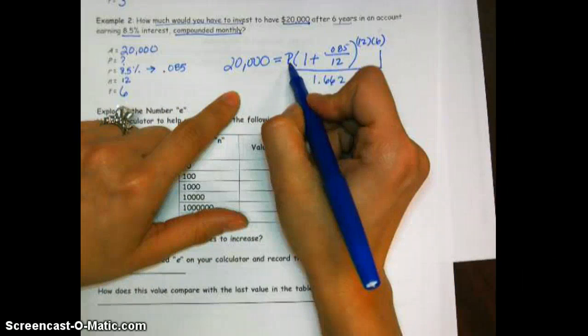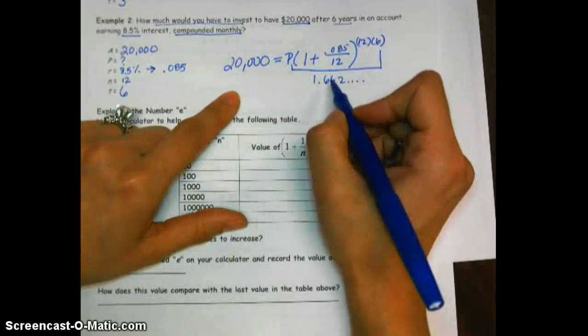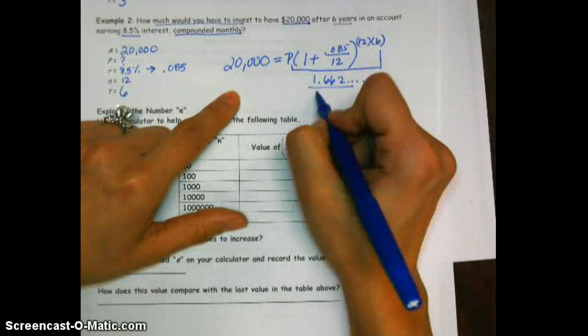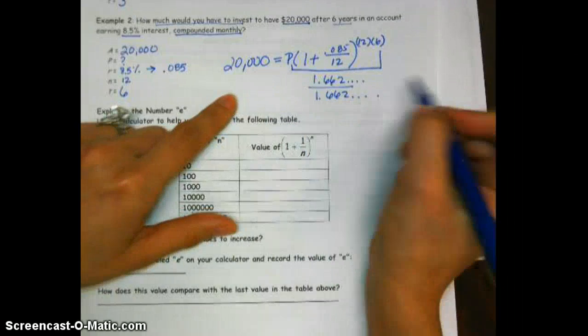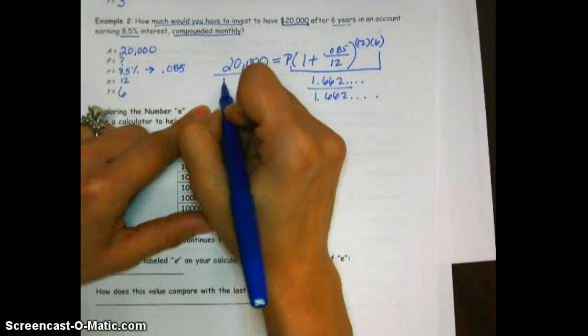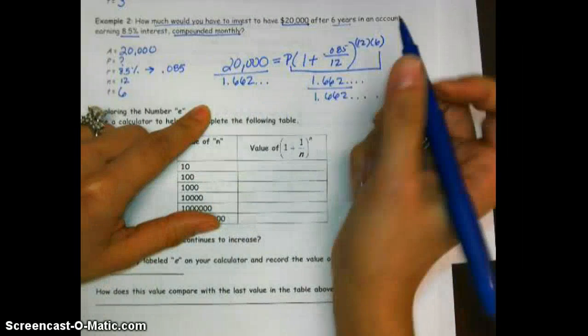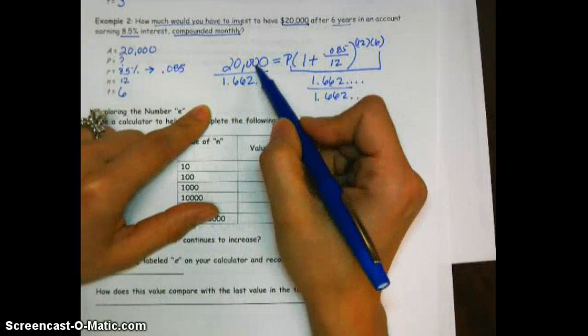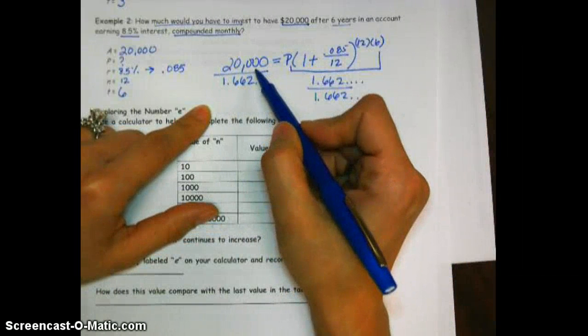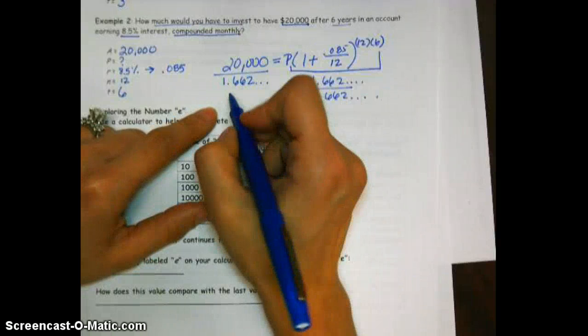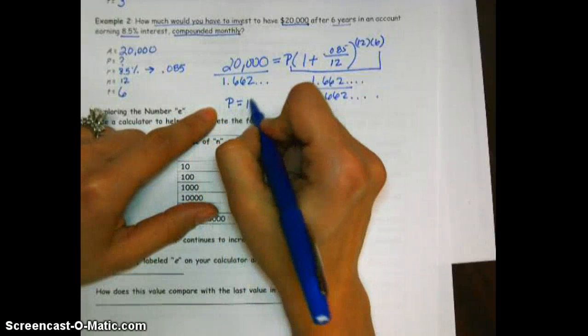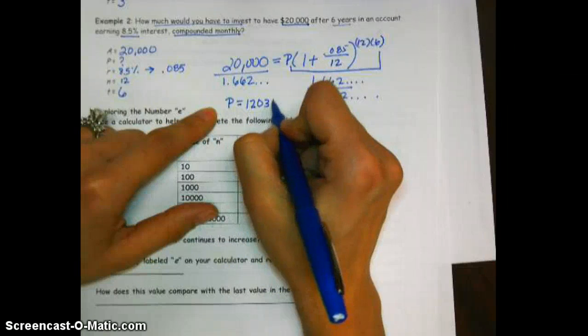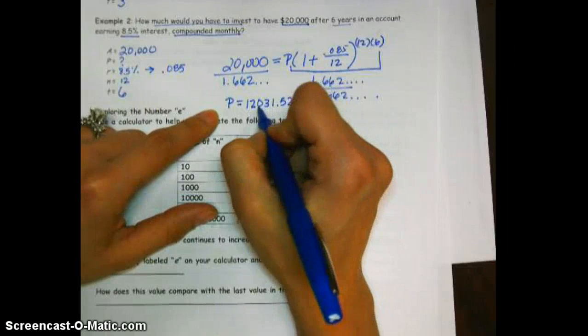So now to get P by itself, what I need to do is divide both sides by this 1.662. Okay, so in the calculator, you have this stored. So you're going to do 20,000 divided by this stored number and get that P is $12,031.52.